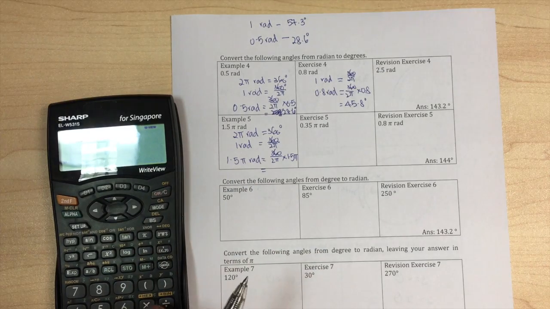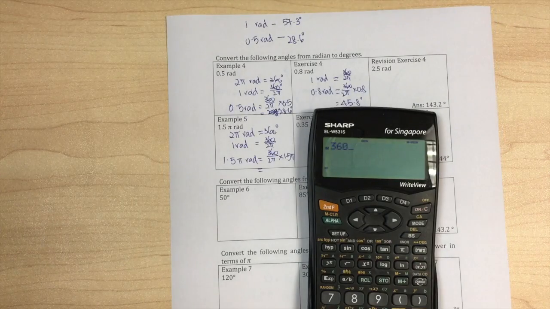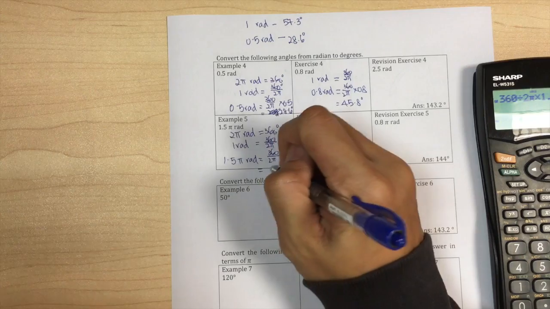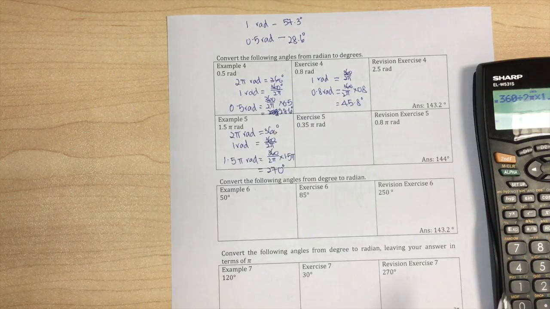Okay, so 360 divided by 2 pi times 1.5 pi. So the answer is 270 degrees. Very nice answer. Okay, please try this by yourself.